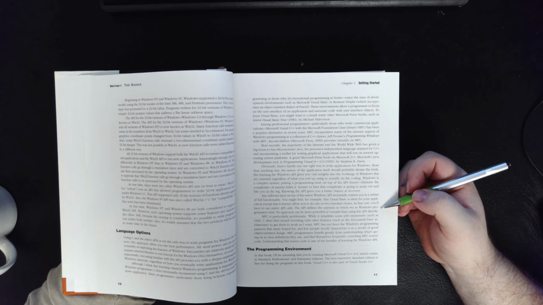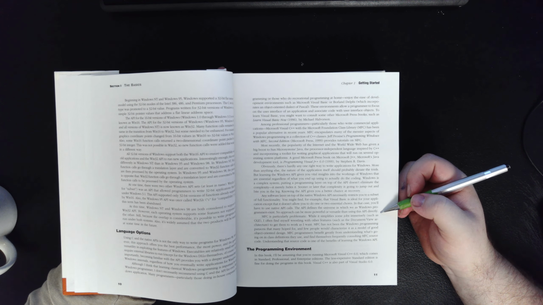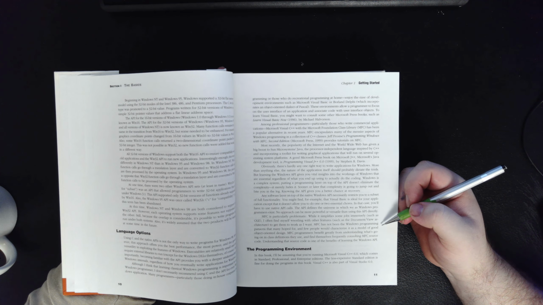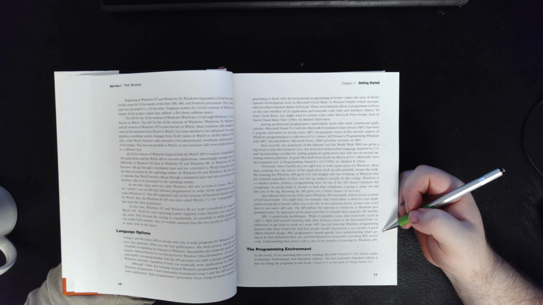MFC is particularly problematic. While it simplifies some jobs immensely, such as OLE, I often find myself wrestling with other features, such as the document view architecture, to get them to work as I want. MFC has not been the Windows programming panacea that many have hoped for, and few people would characterize it as a model of good object-oriented design. MFC programmers benefit greatly from understanding what's going on in the class definitions that they use, and find themselves frequently consulting MFC source code. Understanding that source code is one of the benefits of learning the Windows API.